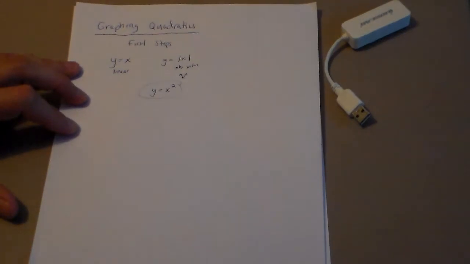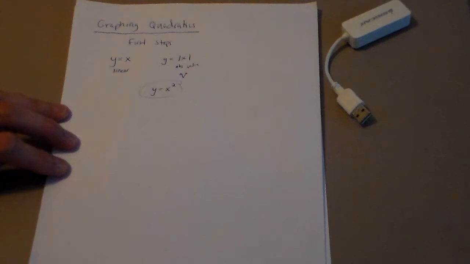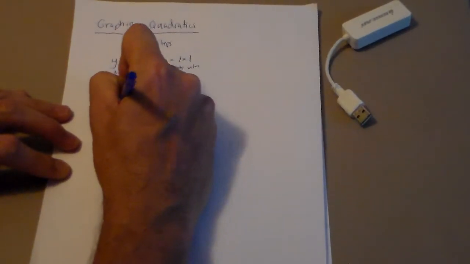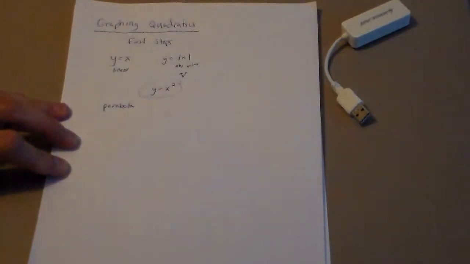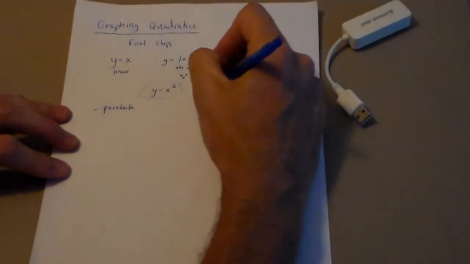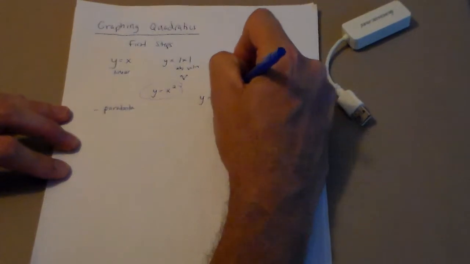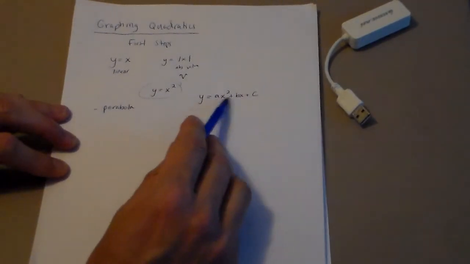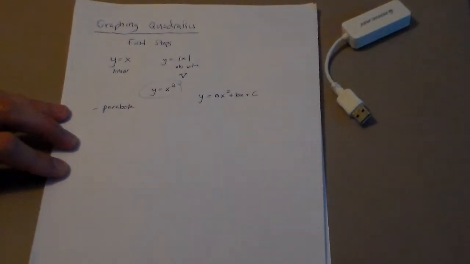We're going to talk about all the properties of these quadratic equations. When you graph them, they're called parabolas. It's called a parabola. The general form for a quadratic equation looks like this: y equals ax squared plus bx plus c. The highest exponent is a 2. You don't have any x's being multiplied together, because then it wouldn't be a quadratic.